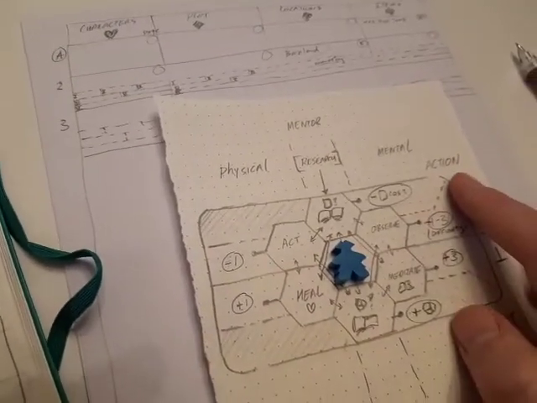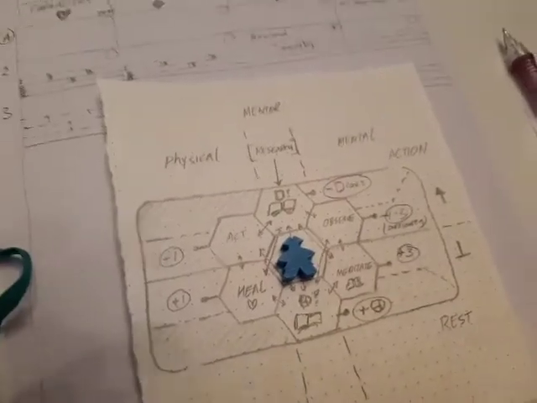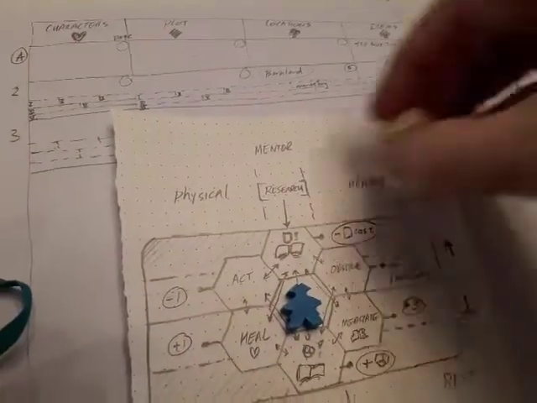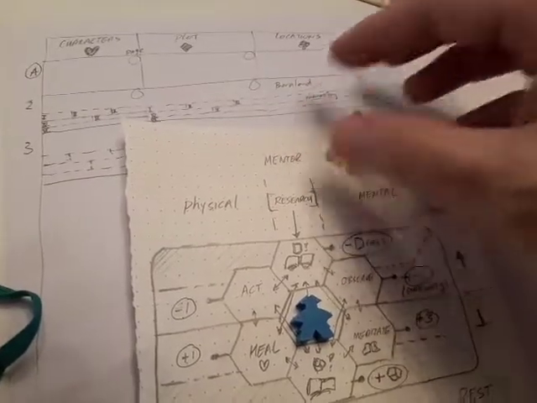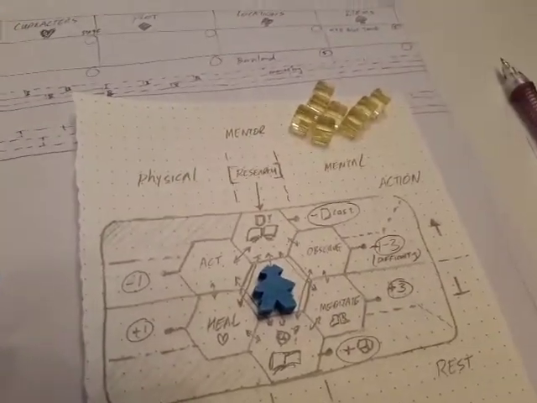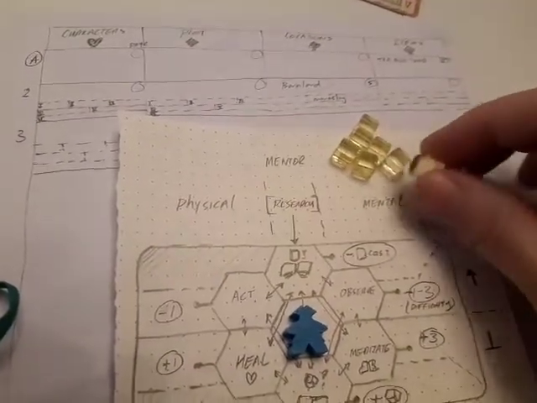Actions cost energy. Rest gives you energy back. Now, energy, and I'm just going to grab these cubes just to demonstrate. You could do anything in your own role-playing game. You can write these points down on a piece of paper or something. I prefer to use cubes.